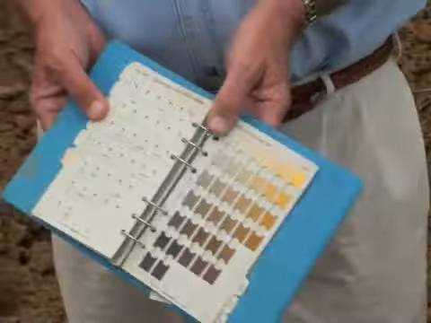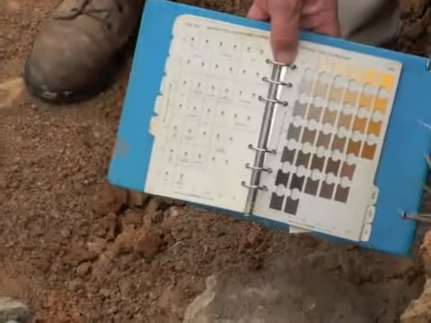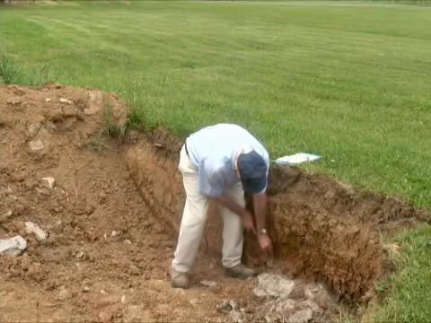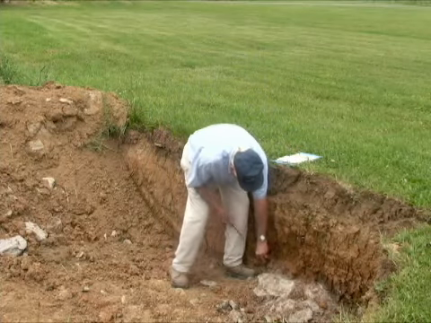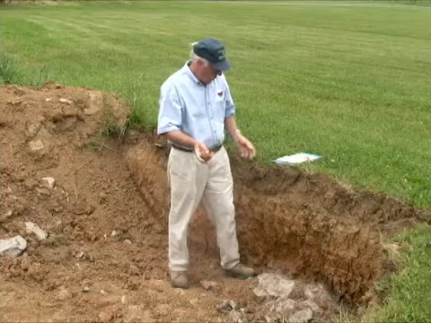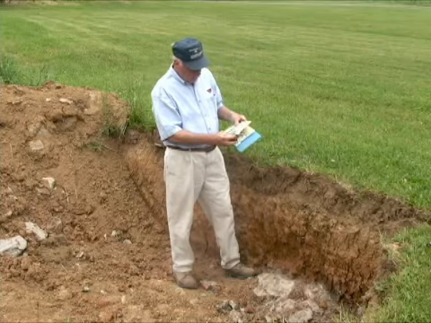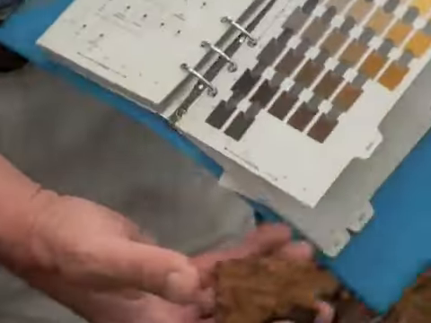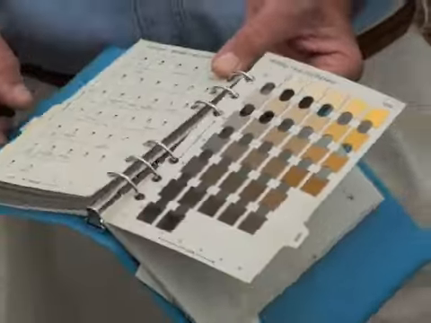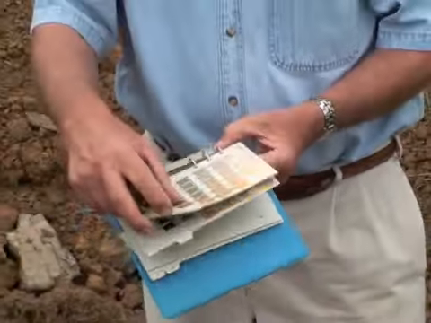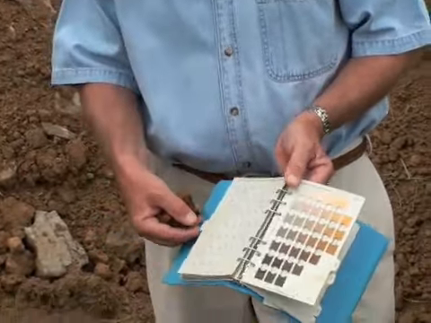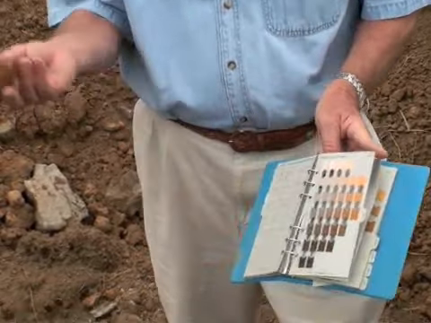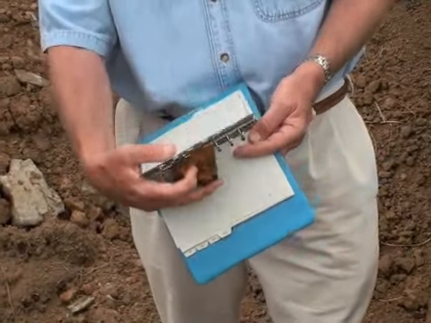But if I open this page and look at this soil, I think the soil is much redder than the 10YR. So the way to do this is to get a piece of the soil out, a ped, and then compare it to the chips. And in this case, the soil is redder than the 10YR page. So I would flip to maybe the 7.5YR, or maybe even to the 5YR page, which I think this particular color of this soil falls.